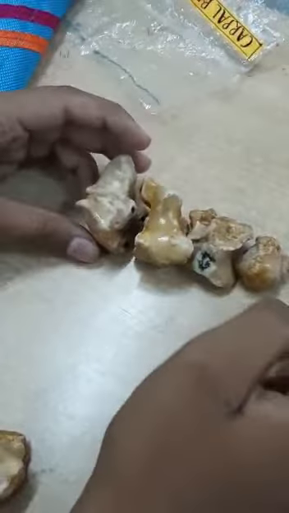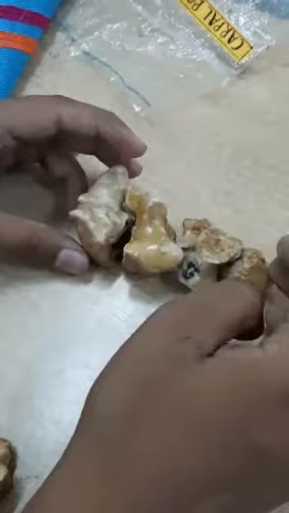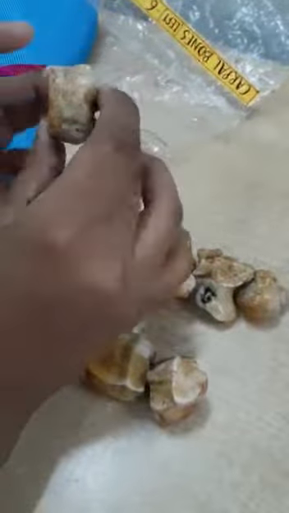These are the carpal bones of the ox. These are irregular, short bones, and there are 6 carpal bones in the ox. So first is the radial carpal. The radial carpal is also known as the scaphoid carpal bone.